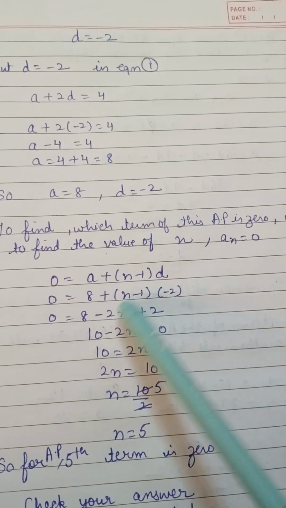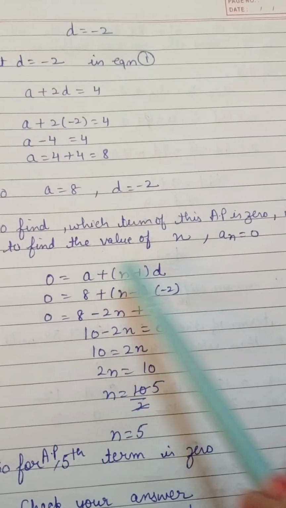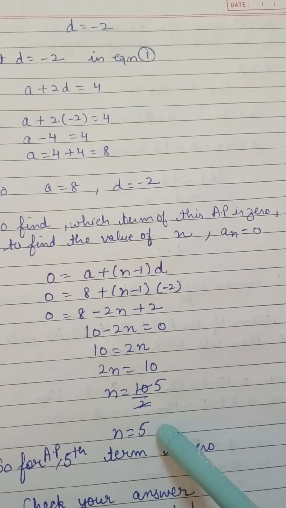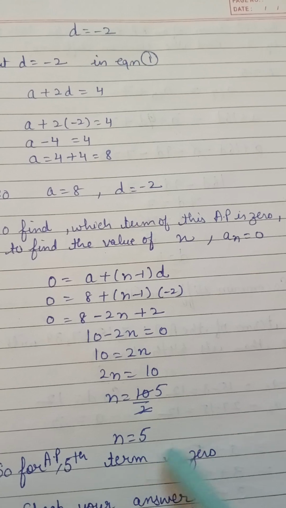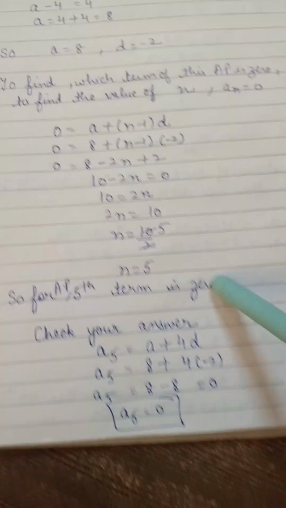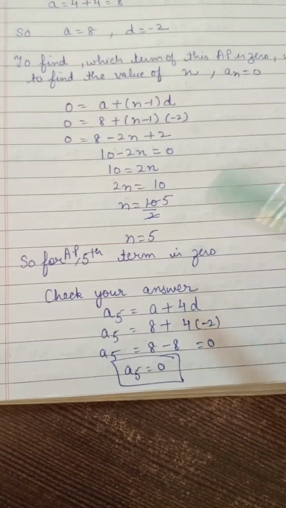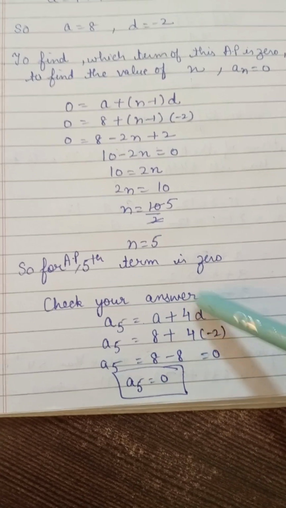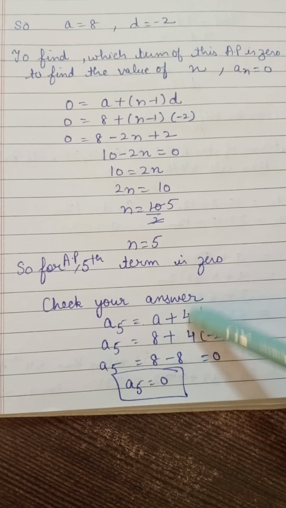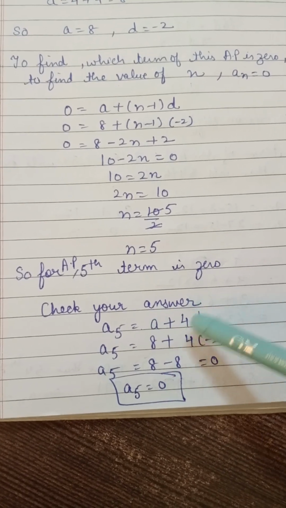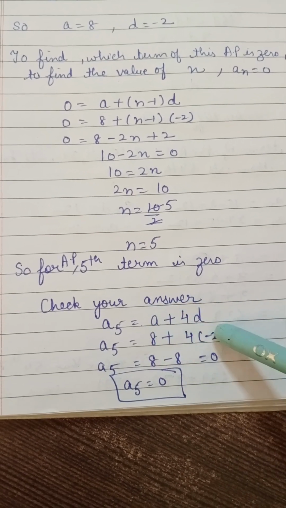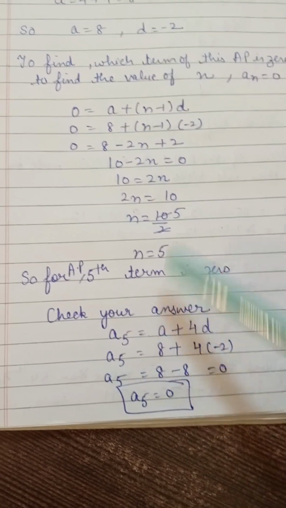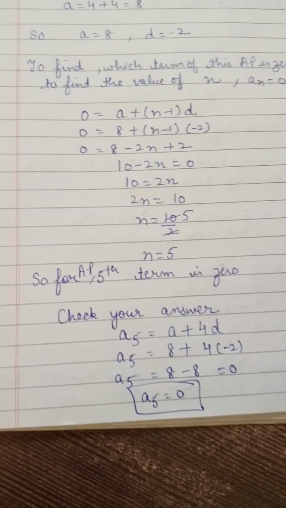We will apply the formula, we will put the value of a and d, and we will get the value of n. So the fifth term of your AP will be 0. Now we can check this also. If you have any doubt, a5 is equal to a plus 4d, because n minus 1, 5 minus 1 is 4, so a plus 4d. When we put the value of a and d, we will get 0. It's proof here that a5 is equal to 0, so it means n is correct.